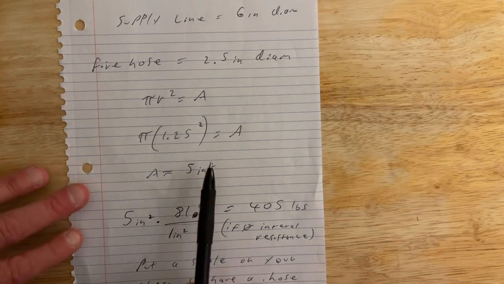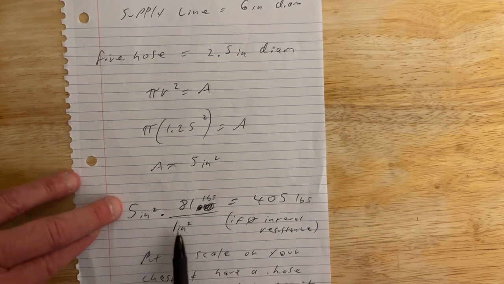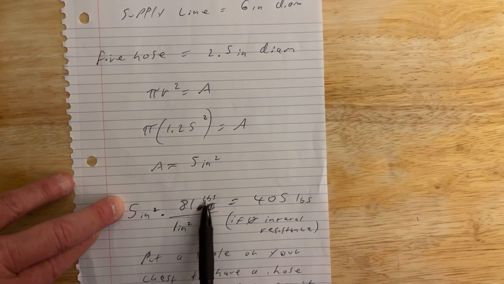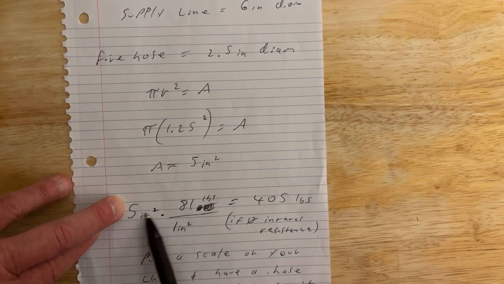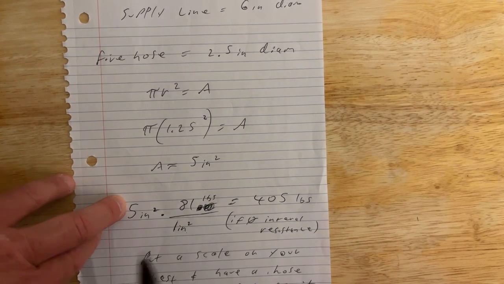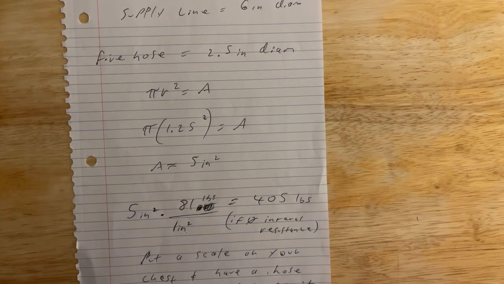So now let's take our area here of 5 square inches. 1 square inch equals 81 pounds because we're dealing with 81 PSI that we just calculated. 5 times 80 gives you about 400 pounds of force. And again, this is ignoring any internal resistance from flow. The narrower your pipes are, the more that'll resist. But if you stick with some really wide pipes, I don't think it matters a whole lot.